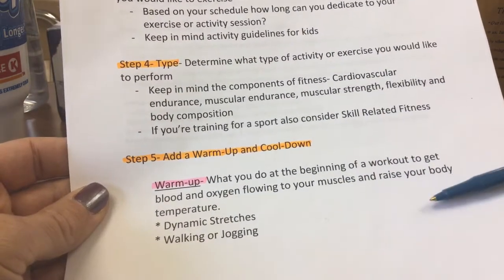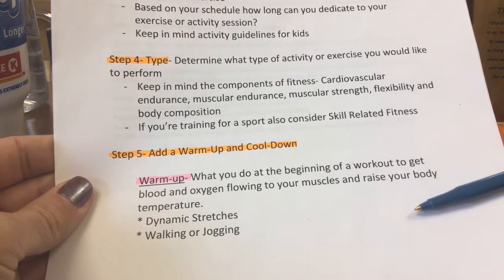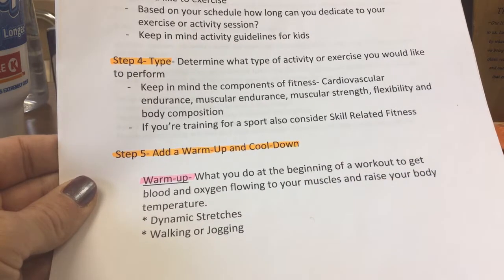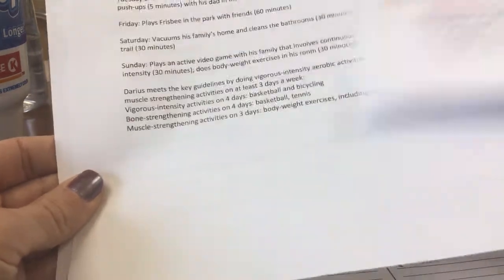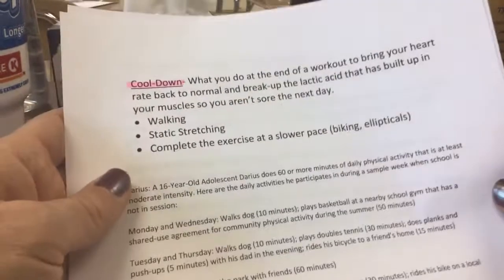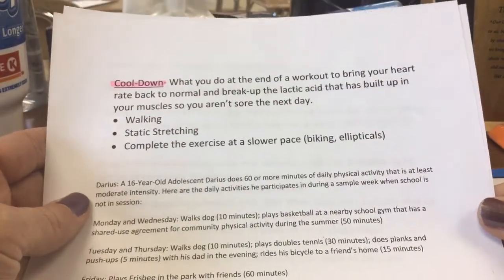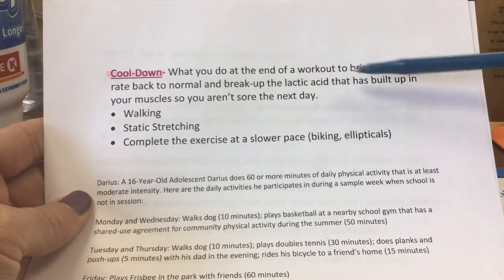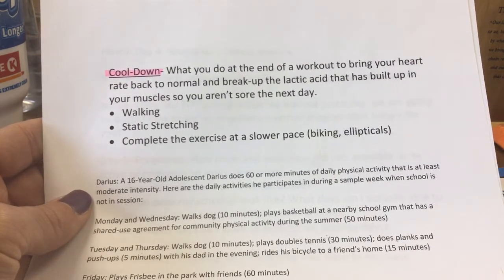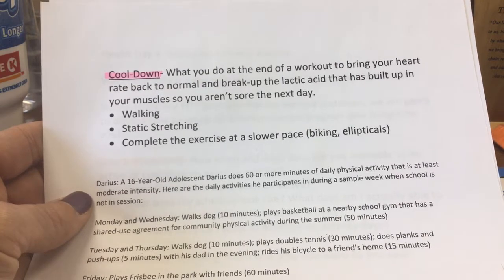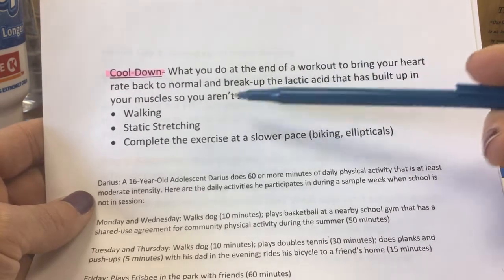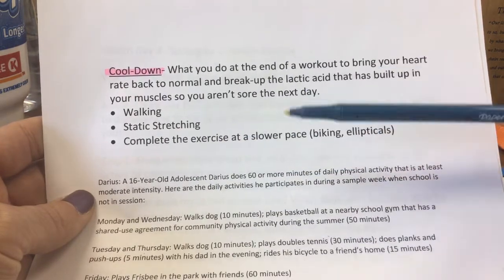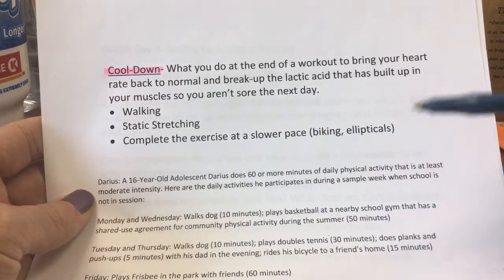The warm-up is what you do at the beginning of the workout to get your blood and oxygen flowing to your muscles and raise your body temperature. Some examples are dynamic stretches, walking, or jogging. And then cool-down is what you do at the end of a workout to bring your heart rate back to normal. It helps break up the lactic acid that is built up in your muscles so you aren't sore the next day. Okay, some examples are walking, static stretching, which is when you stand still and stretch, like bend down and touch your toes, or bring your arm across your body and hold it.